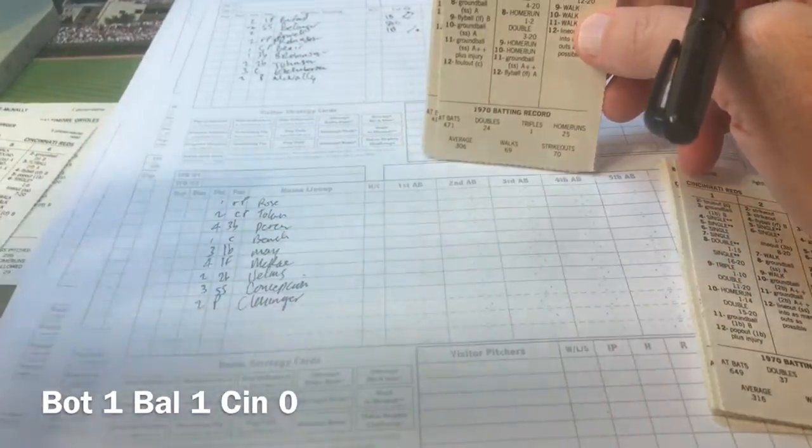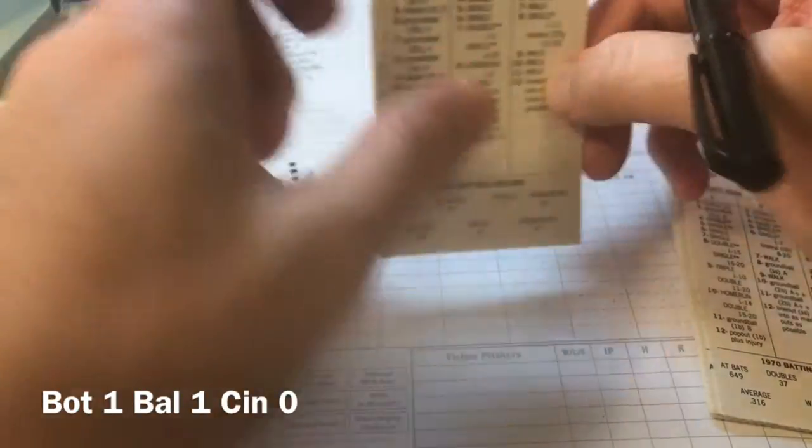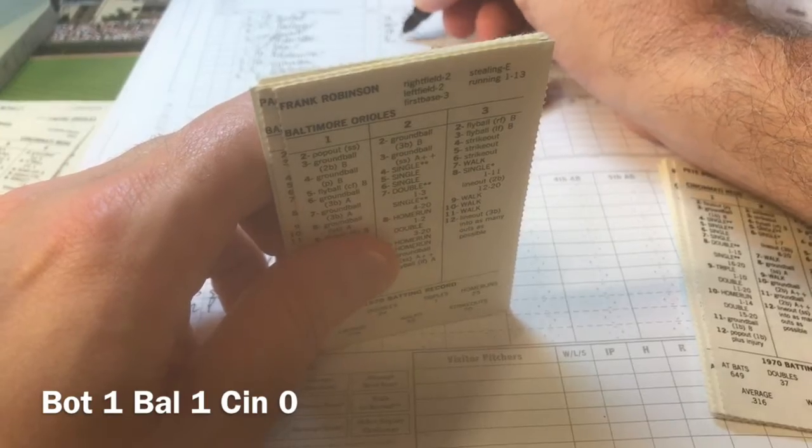Here's a pitch to Frank Robinson. It's a 3-6. 3-6 is a strikeout. 2 away.